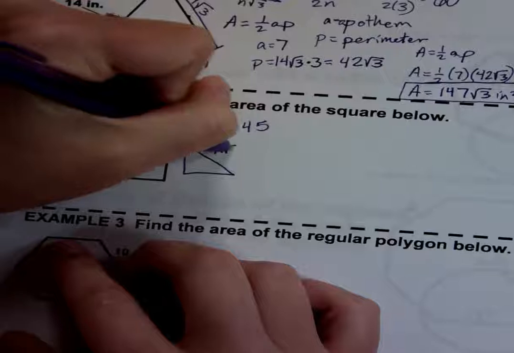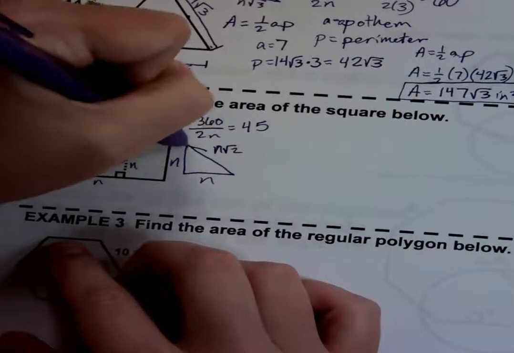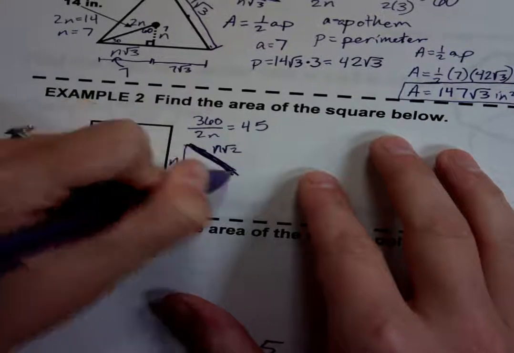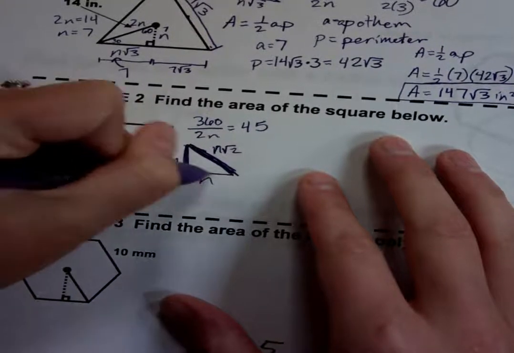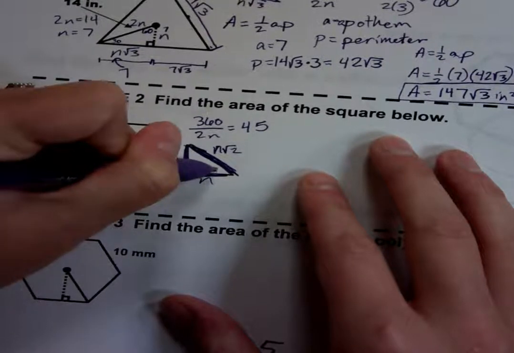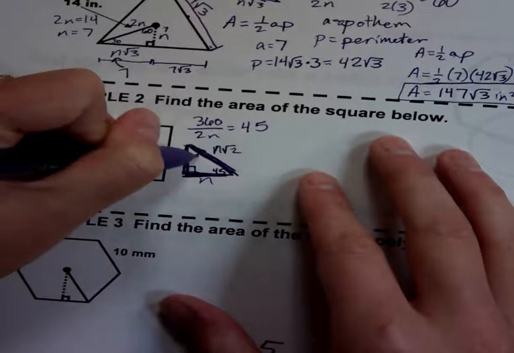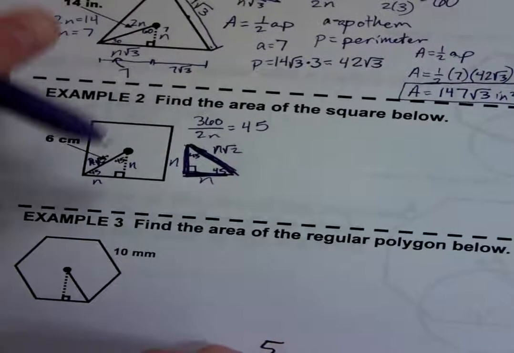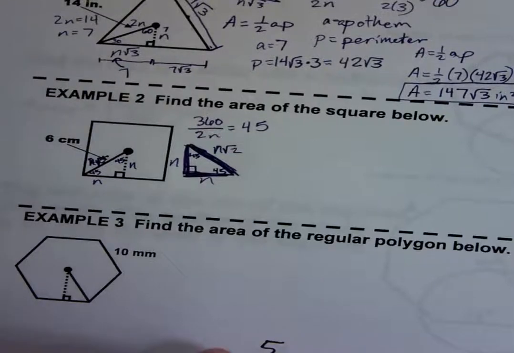It's going to be n and n. I'm really bad at drawing triangles. Just make it a really thick line. There we go. Okay, that's terrible. Oh well. So we've got n, and n root 2 for the hypotenuse.